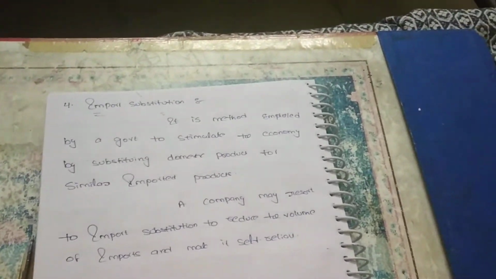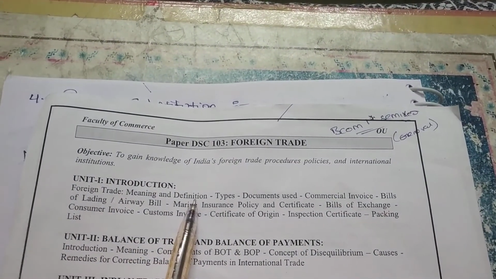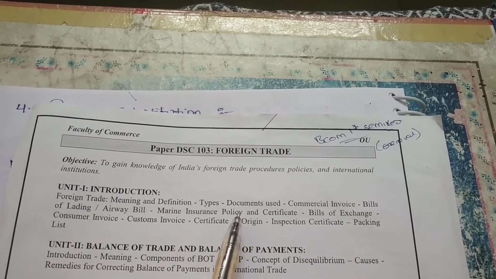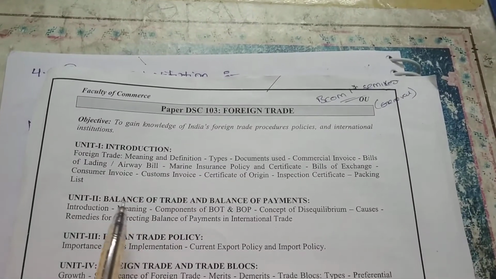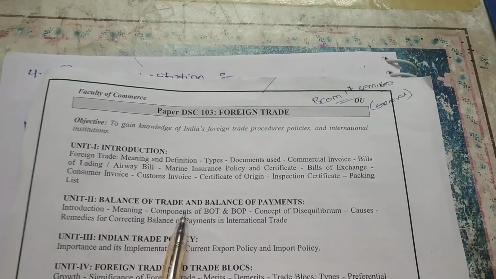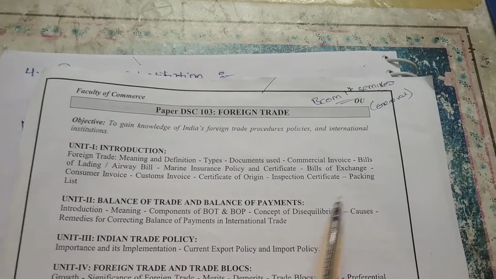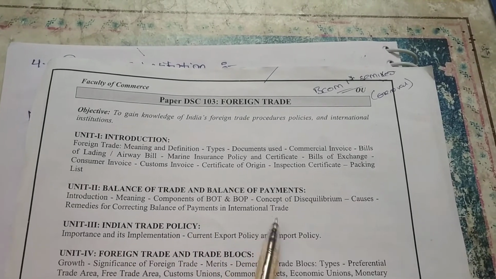Guys, up to now we have completed 2 units. Unit 1: foreign trade, meaning and definition, types, documentation. I clearly explained which documents are used for importing and exporting of goods. And the next unit: introduction, meaning, components of balance of trade and balance of payments, concept of disequilibrium, causes, and today we discussed remedies for correcting the balance of payments in international trade.